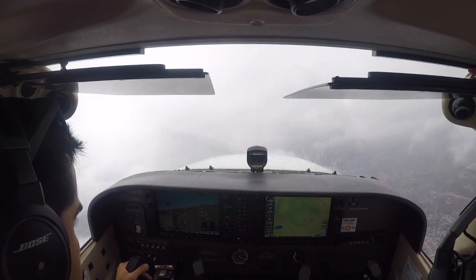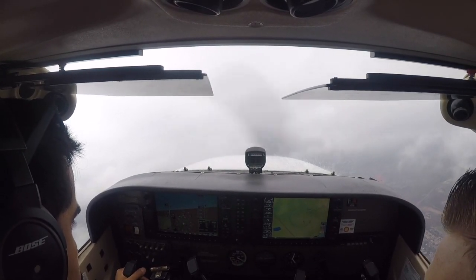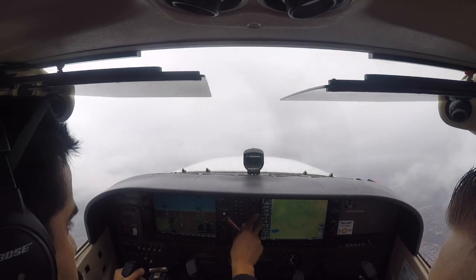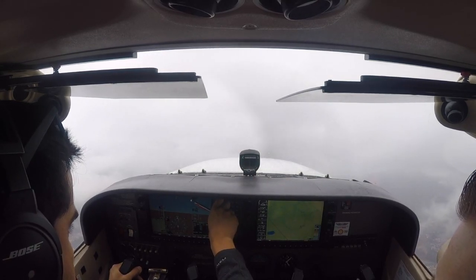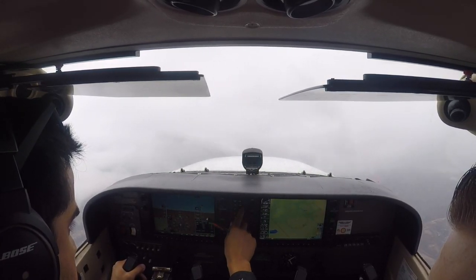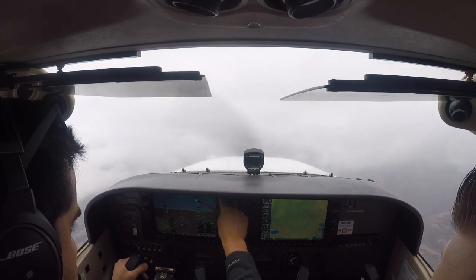Palomar Airport information Alpha. Wind 200 at 12, gust 16, visibility 8. Sky conditions 1,200 scattered. Ceiling 2,500 overcast. Temperature 15, altimeter 29.95. ILS approach in use.